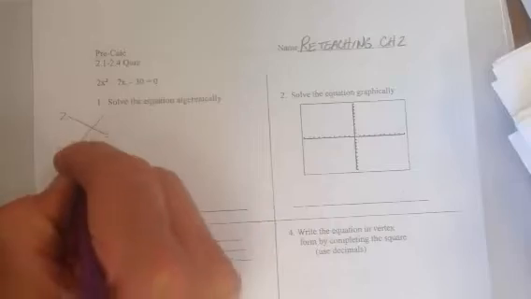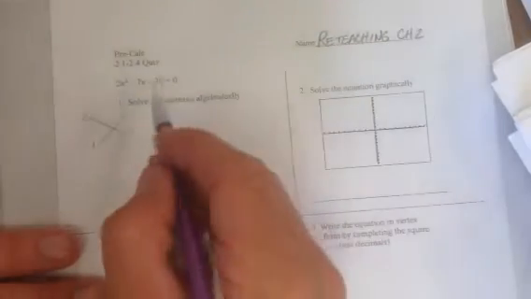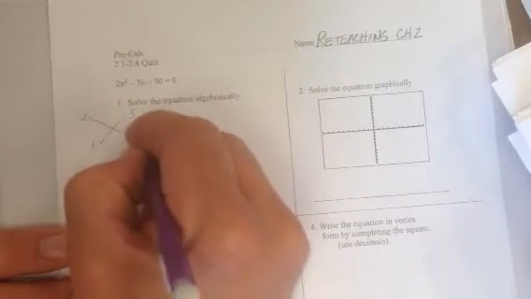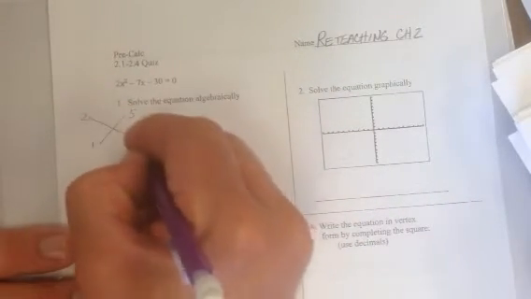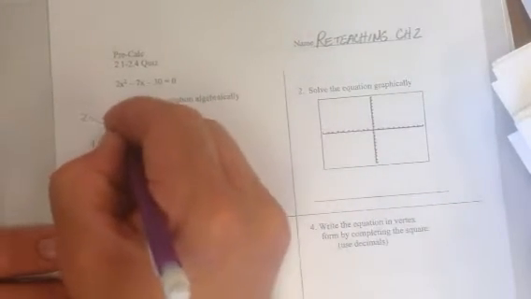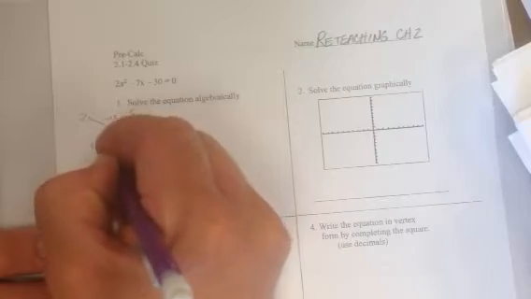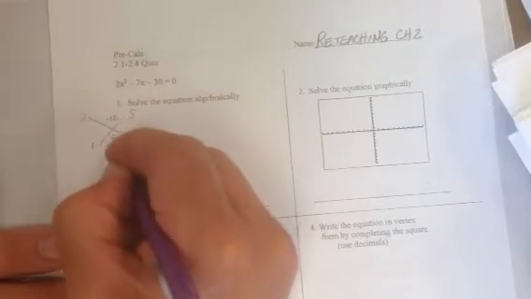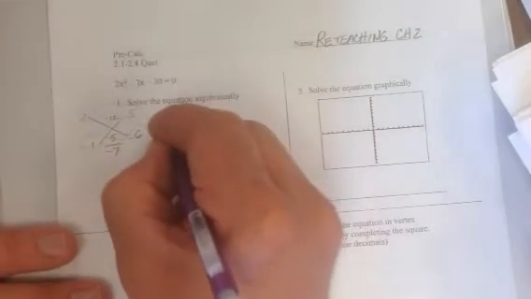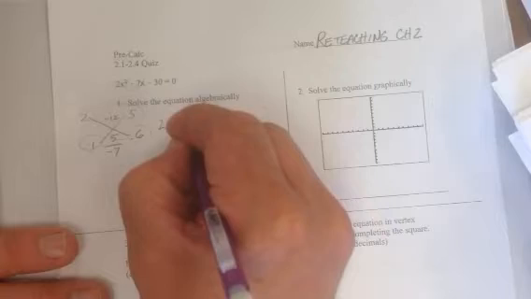Factors of 2 are 2 and 1. Factors of 30 would be 6 and 5, 3 and 10. Usually you try the closest two together, so I'll try 5 and 6. One of them's got to be negative. I'll make it negative 6 for now. That's negative 12, and that's 5. When I add them together, I get negative 7, which is my middle term. So 2x plus 5 and 1x minus 6 should be my factors.